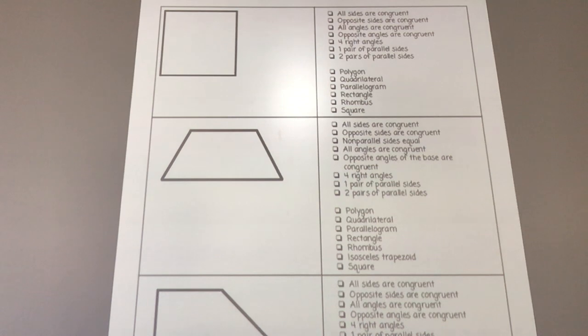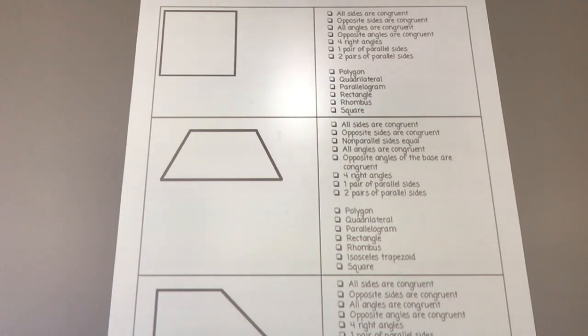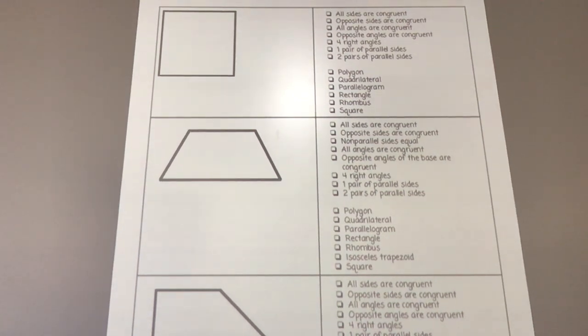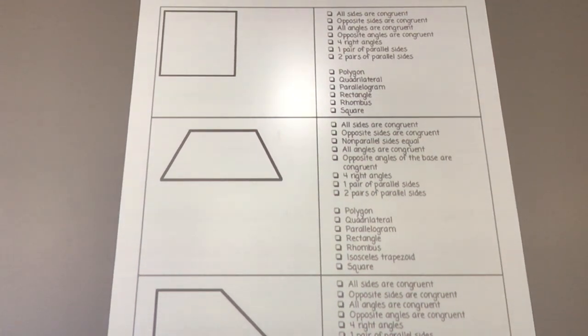All right, on the square, you should have marked every box except 1 pair of parallel sides, because it doesn't have 1 pair of parallel sides, it has 2 pairs of parallel sides. So you've marked every other box. I think the square is interesting because it qualifies for almost every category that we go through. Yep, it is a polygon, a quadrilateral. Rectangle? It is a rectangle. I know that one's a little confusing.